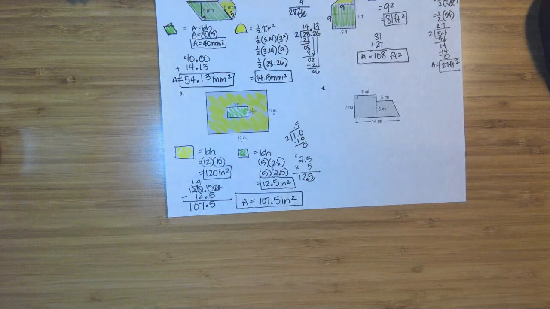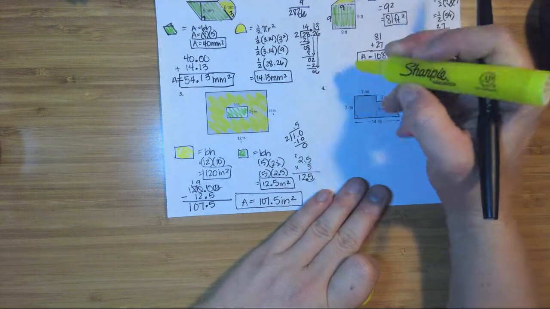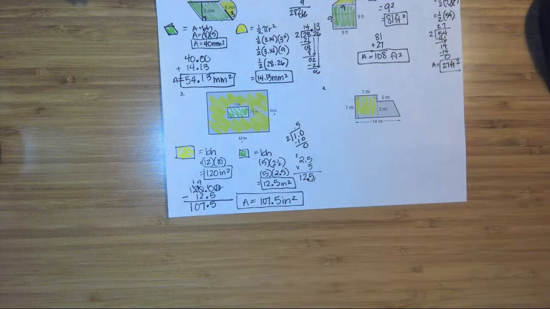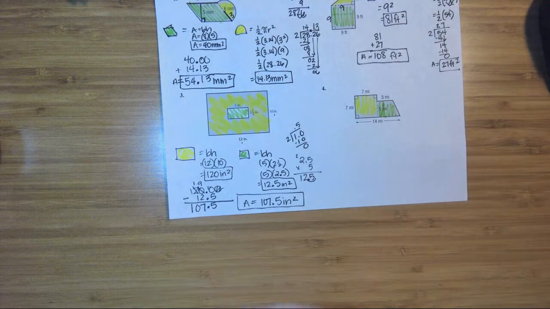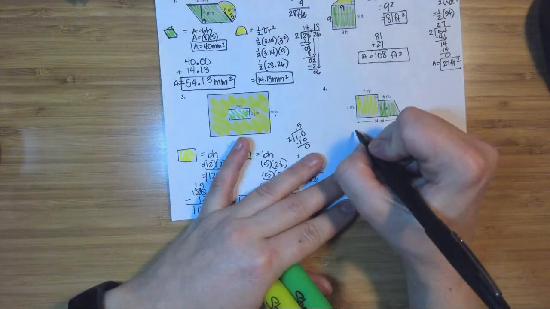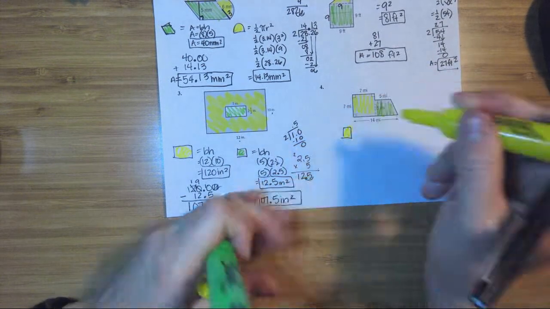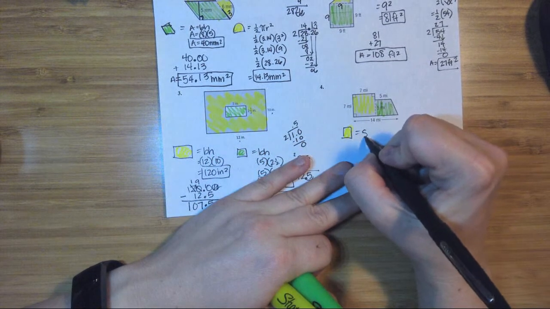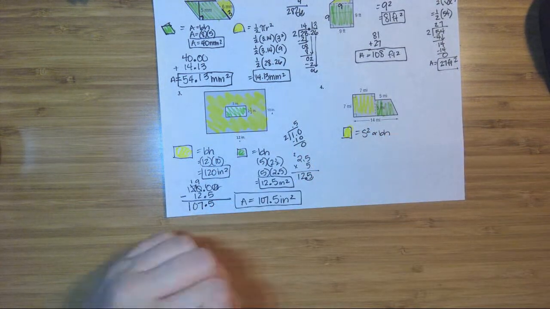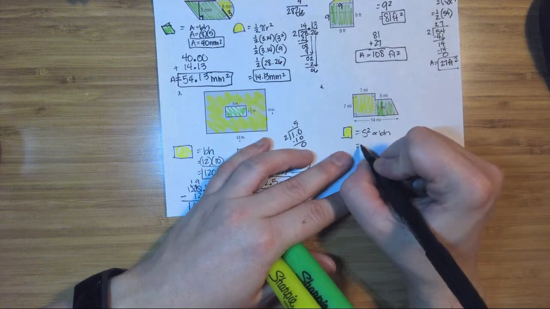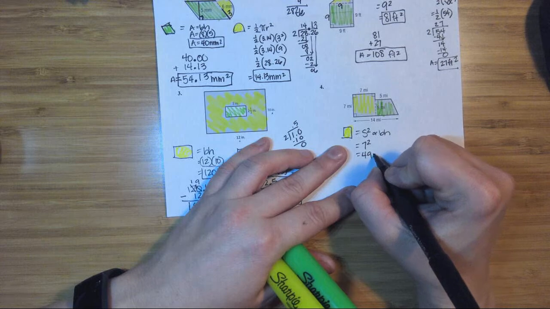And then last but not least, number 4. Over here, I see myself a rectangle, or I'm sorry, a square. And then I also see a trapezoid over here. So let's find the area of those two shapes. So I've got my square. We know to find the area of the square, it's the side squared, or base times height, whatever floats your boat. Okay, so I'm going to use side squared. That would be 7 squared, which is 49.